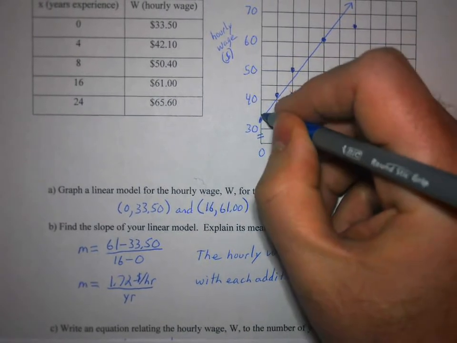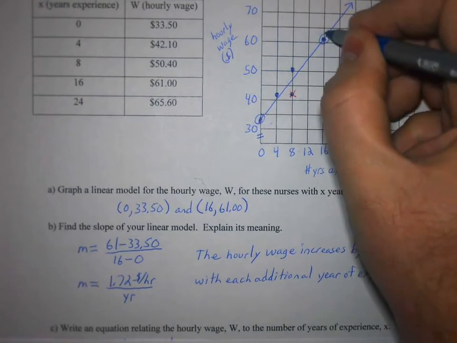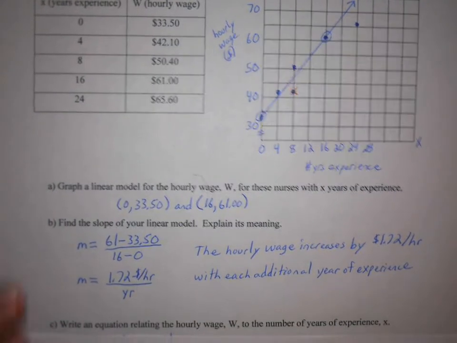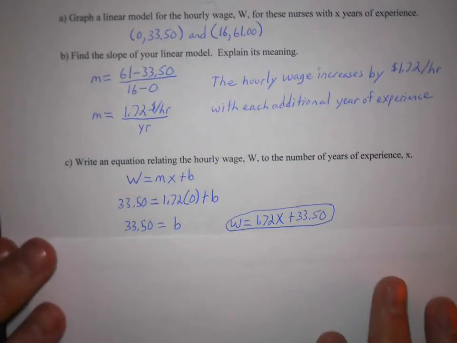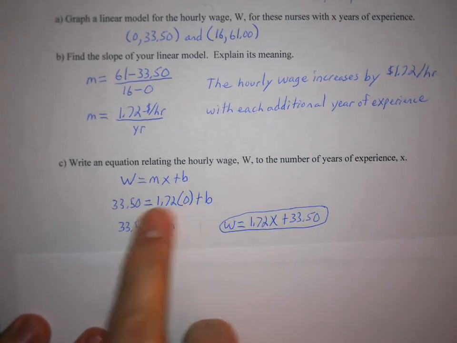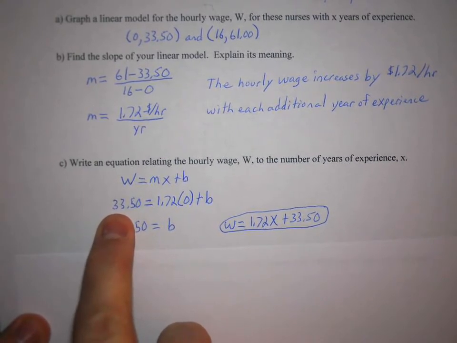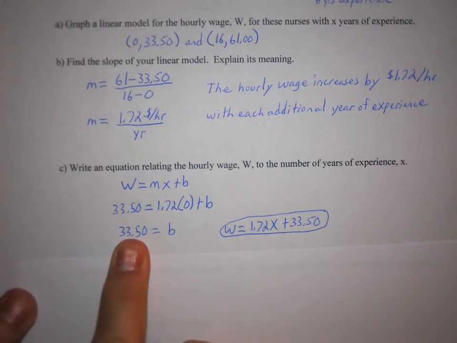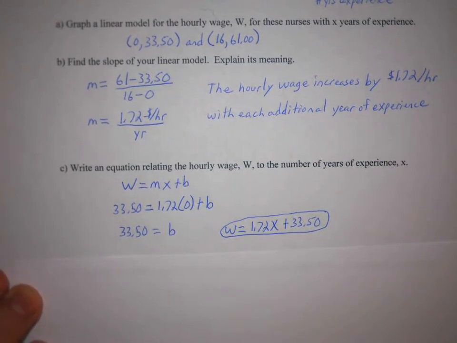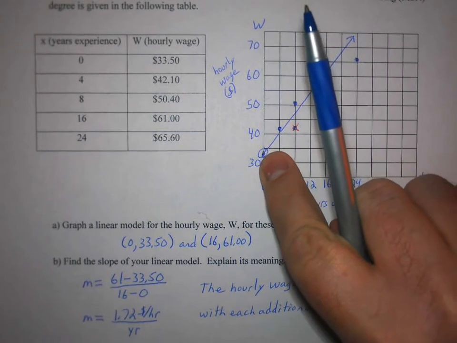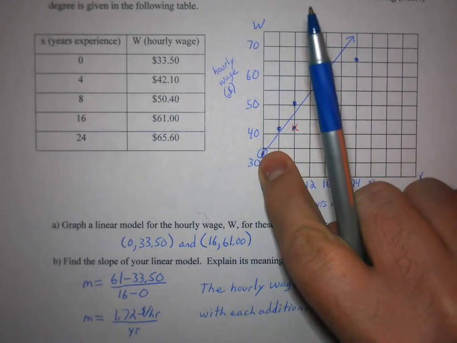That allows me to use 33.50 without doing any work to find B. If you chose to show the work, you have 0 in for x and 33.50 in for W, and you just get 33.50 for the B value. That's because we specifically used the vertical intercept as the first of our 2 points.